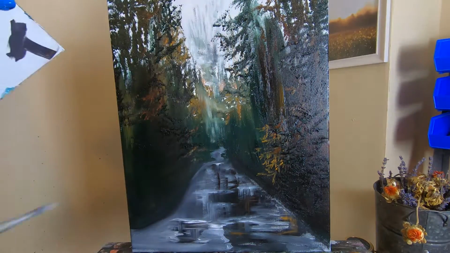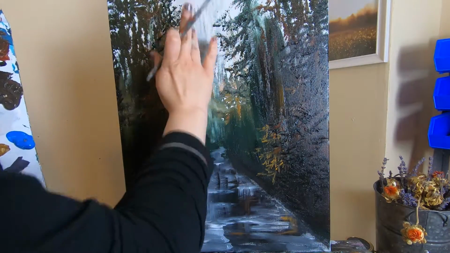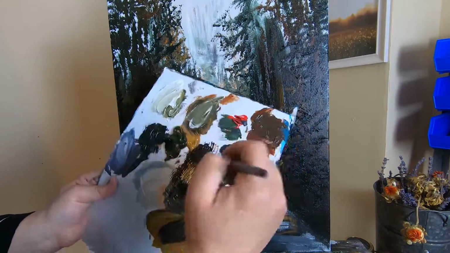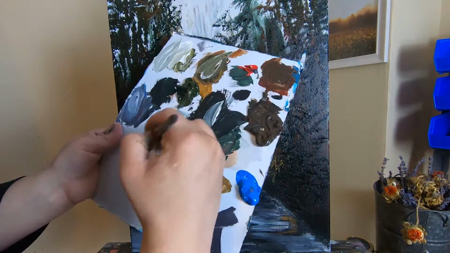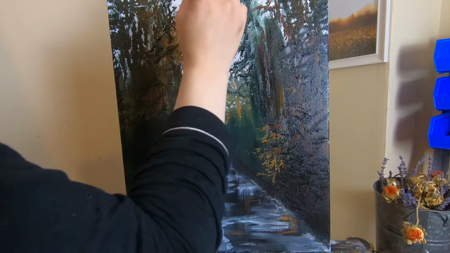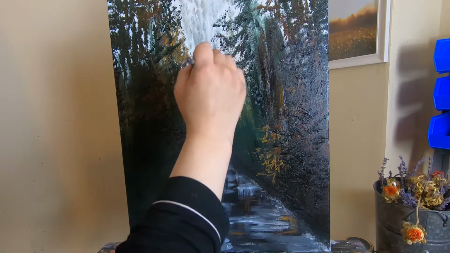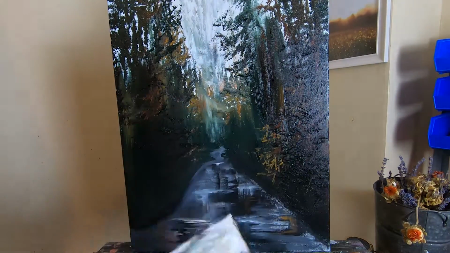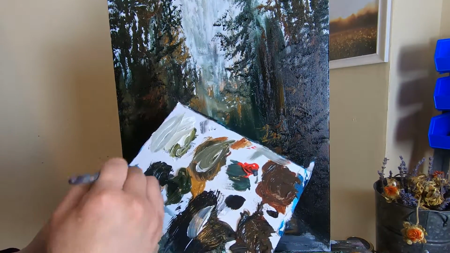But right now I'm just putting in yellow ochre and Hooker's green with mostly white, and I'm just kind of blotting in some very light distant trees back there and bringing it up further so it looks like there's a big hill of pine trees coming down that are foggy.